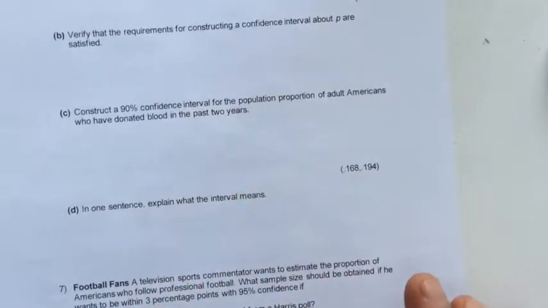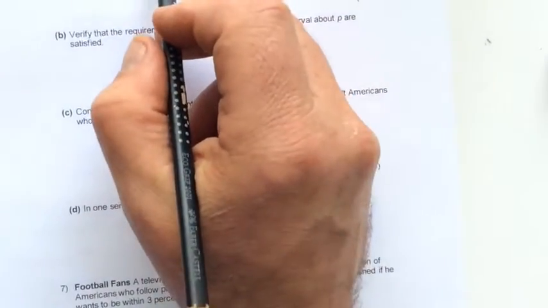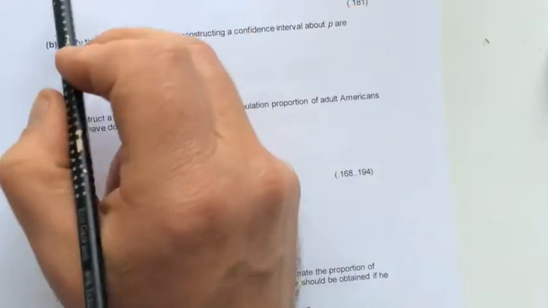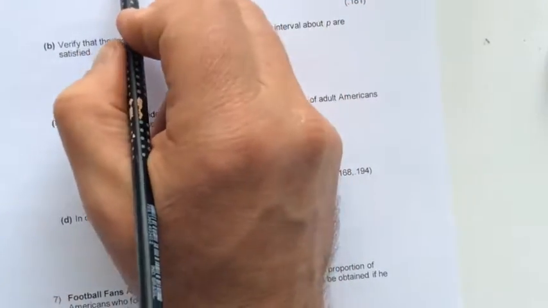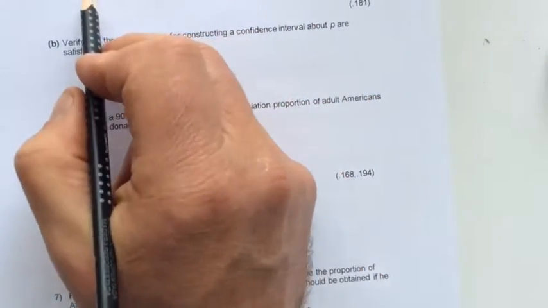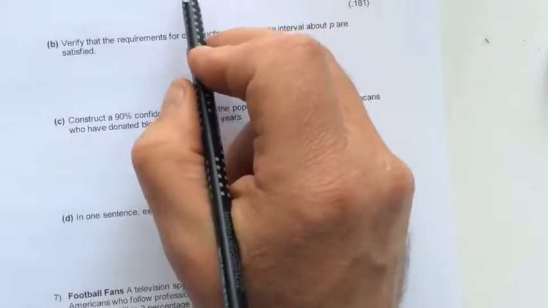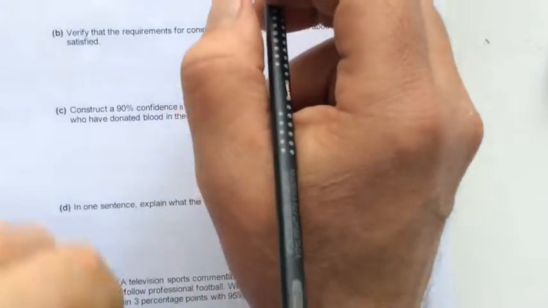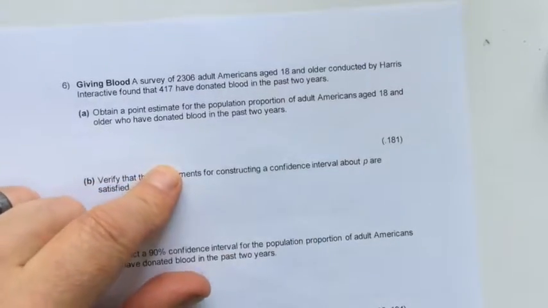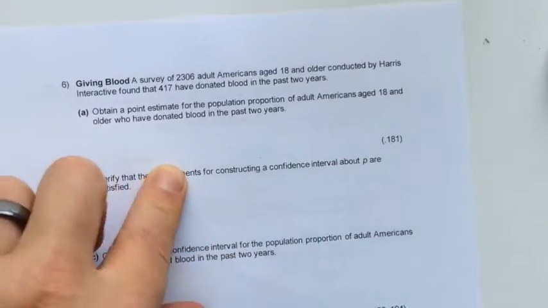Okay, number 6. A survey of 2,306 Americans aged 18 and older conducted by Harris Interactive found that 417 of them have donated blood. Obtain a point estimate for the population. So these are the kind of problems that I did for you on that homework.